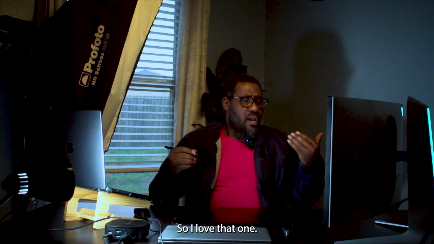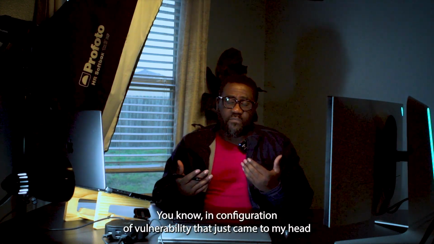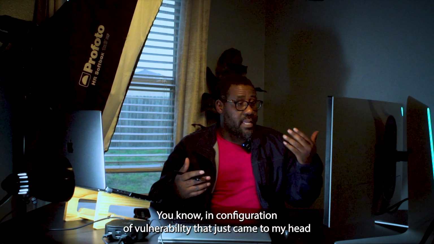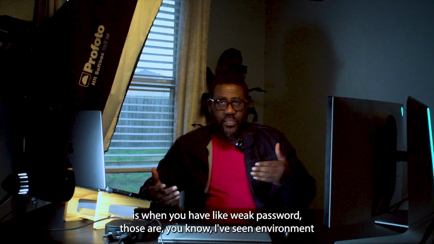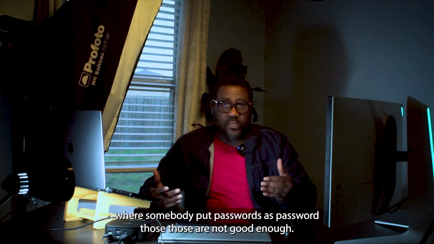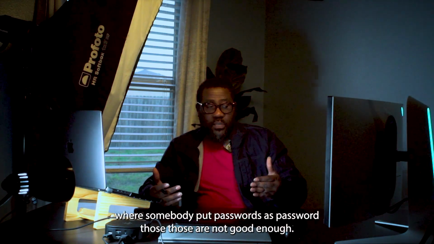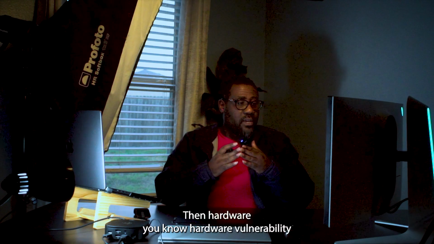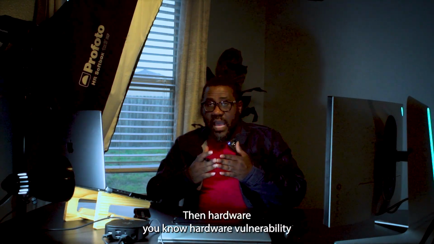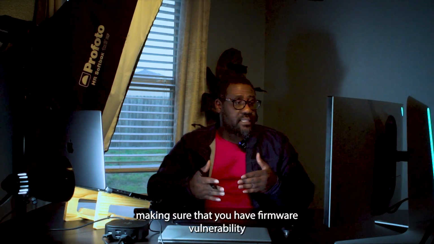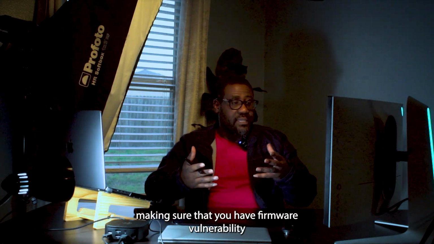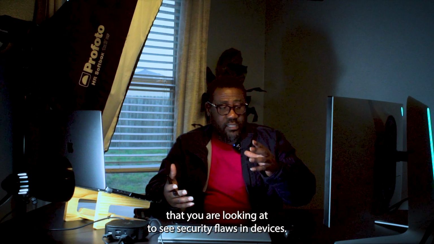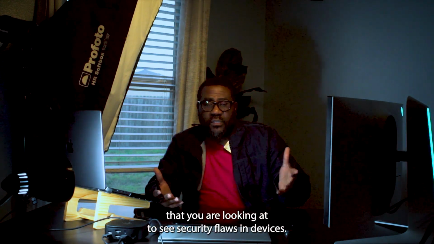Another one in configuration vulnerability that just came to my head is when you have weak passwords. I've seen environments where somebody put password as password. Those are not good enough. Then hardware vulnerability, making sure that you look at firmware vulnerability, that you are looking at security flaws in devices.